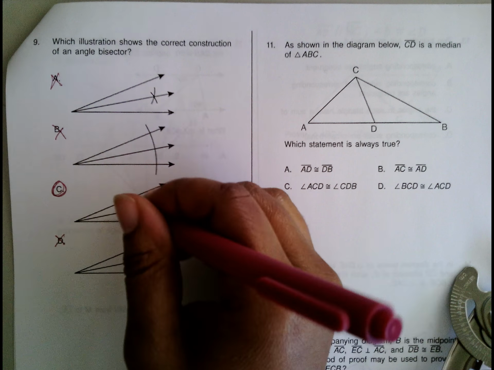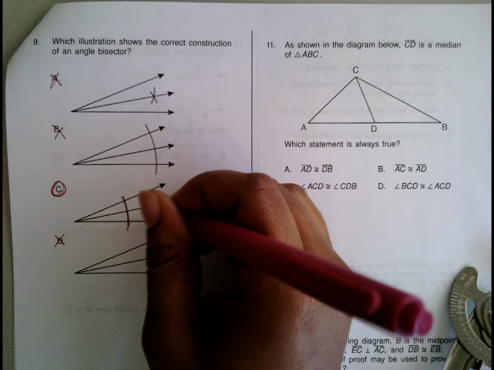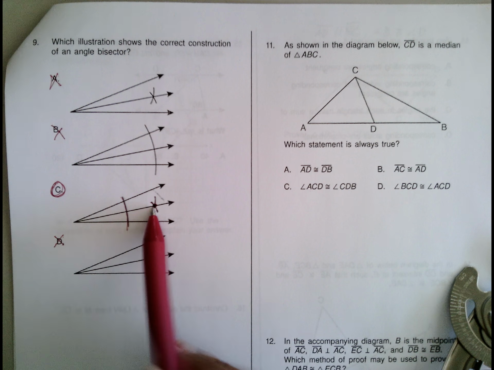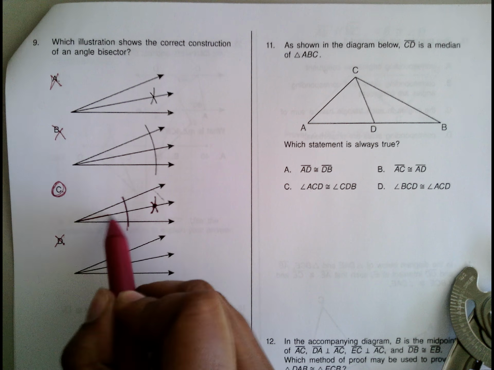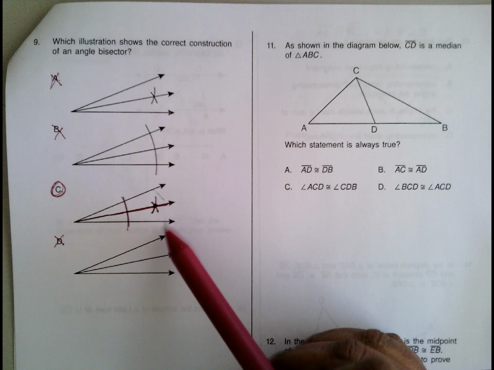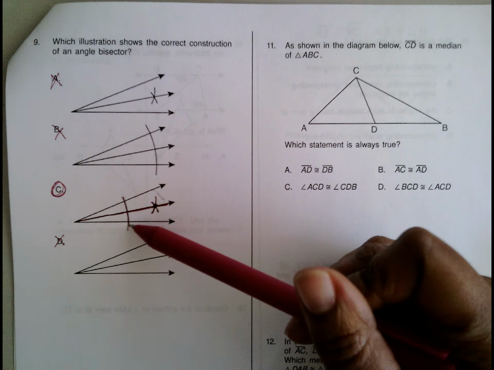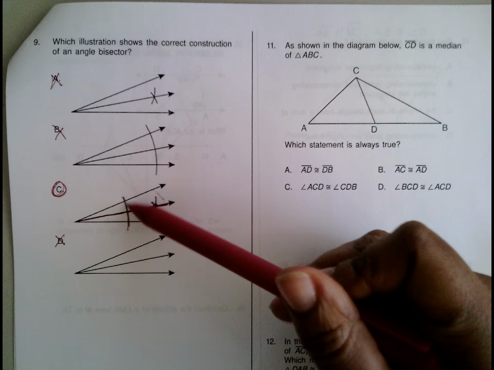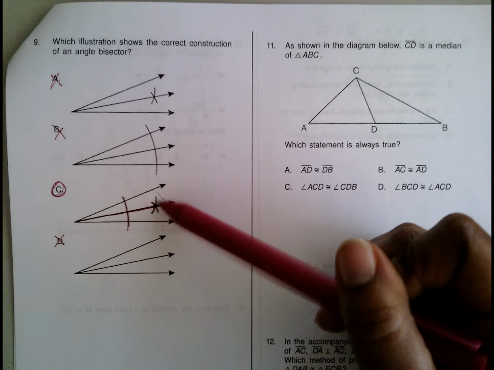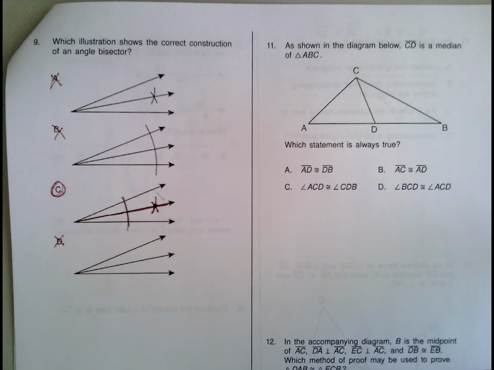So this is 1, this is 2, this is 3, and finally you connect the intersection of those two arcs, and so this is 4. All right, so that's why this one is the correct one. Do not choose an angle bisector that does not have this marking, because this is probably the most important mark in an angle bisector, because it tells you where to put these two markings, okay, these two arcs. All right, on to the next one.